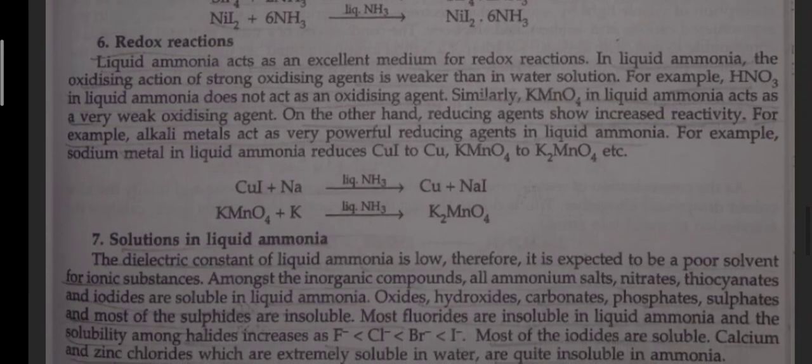The sixth reaction of liquid ammonia is redox reaction. Liquid ammonia acts as an excellent medium for redox reactions. In liquid ammonia, the oxidizing action of strong oxidizing agents is weaker than in water solution. For example, HNO3 in liquid ammonia does not act as an oxidizing agent. Similarly, KMnO4 in liquid ammonia acts as a very weak oxidizing agent. On the other hand, reducing agents show increased reactivity. For example, alkali metals act as very powerful reducing agents in liquid ammonia. Sodium metal in liquid ammonia reduces CuI to Cu, KMnO4 to K2MnO4, etc.